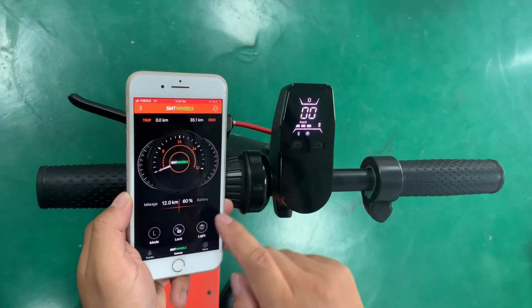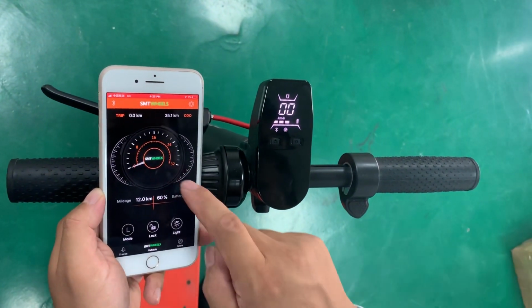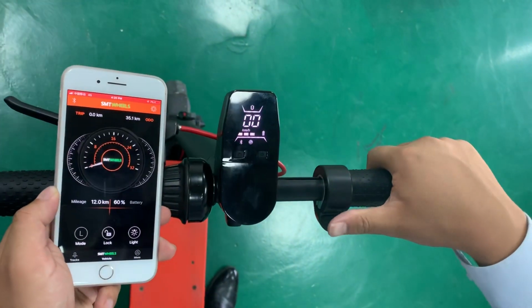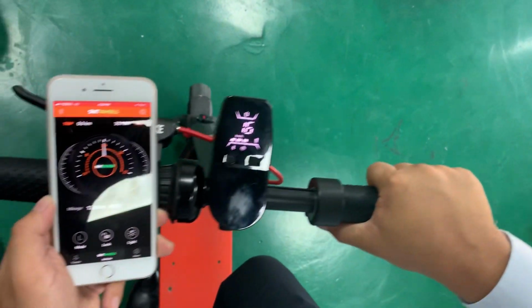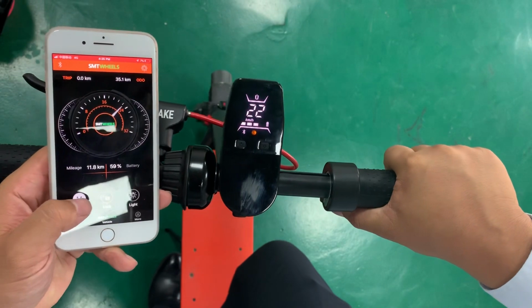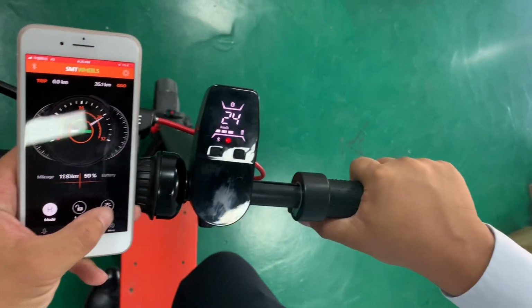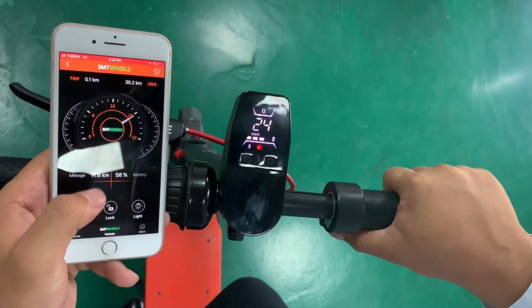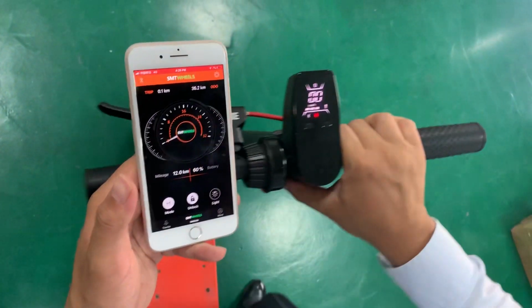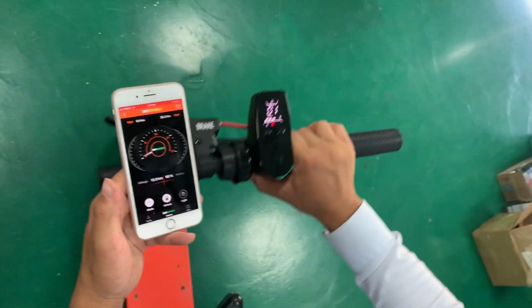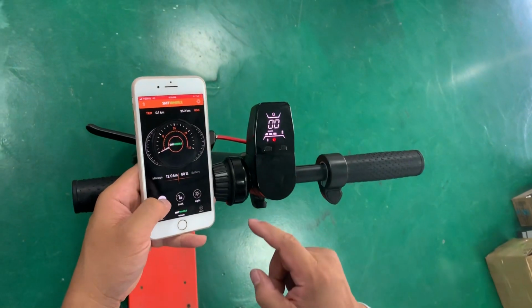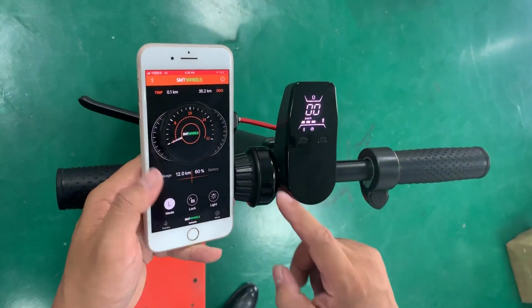Okay. Now you come here, you can see the speed, the mileage, and the battery. You can see the speed like this: middle speed, high speed. You can turn on the lights, turn off the lights. Locked. It locks the scooter, so you cannot move because it's locked already. Okay, unlock. Now it is the low speed again.